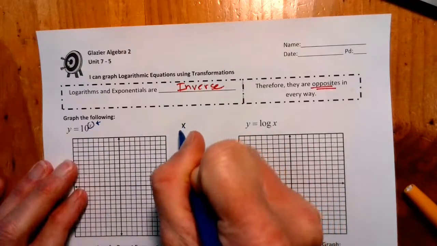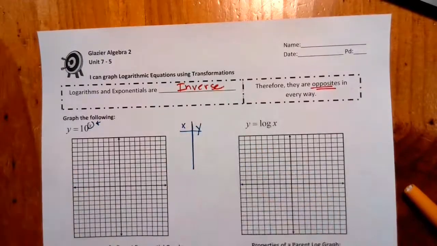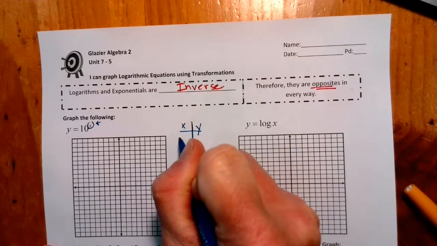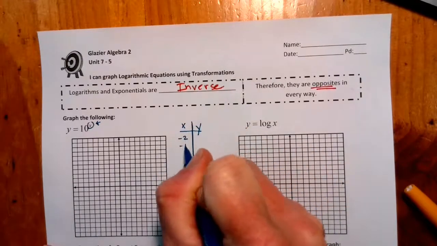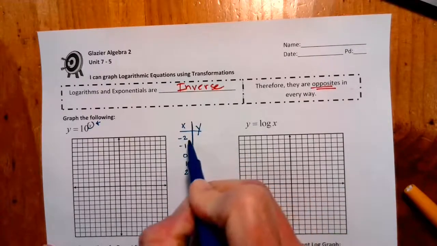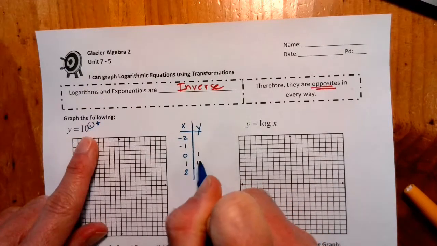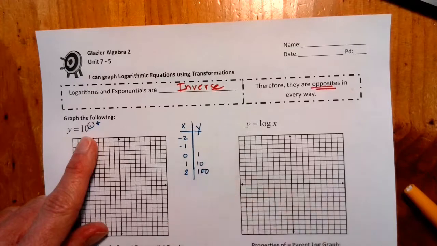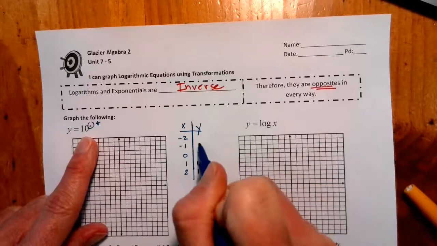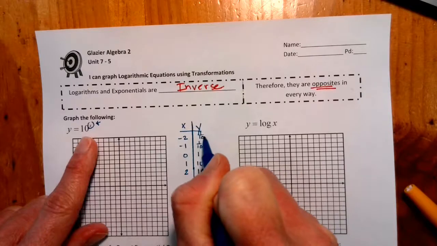Okay, so first we'll talk about our exponential graph. And it's always good to consider a table of input-output values. So I know we can type it into the calculator, but let's think about it first. An exponent can be positive, negative, or 0. So if I put 0 in, anything to the 0 power is 1, 10 to the first power, and 10 squared. Don't forget that when I have a negative exponent, that means I'm dividing. So that makes this 1/10, and thus makes this 1/100th.